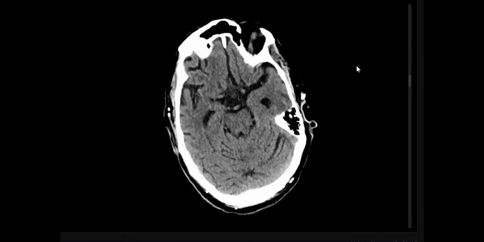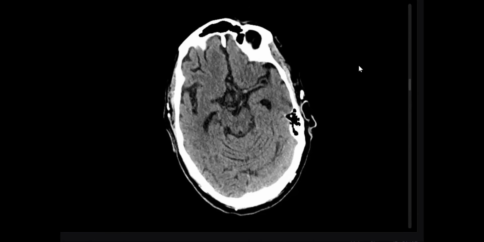What are you suspecting and what to do next? Sir, I would suspect an acute non-hemorrhagic stroke. Then I would ask for an immediate MRI brain with diffusion. Actually, MRI was not available in this unit. What will you do next? So CT angio should be performed, sir.